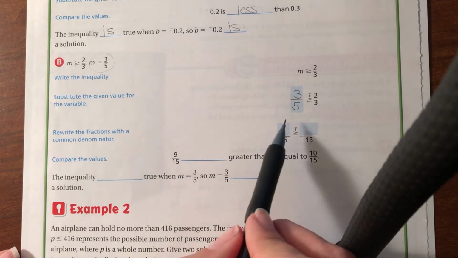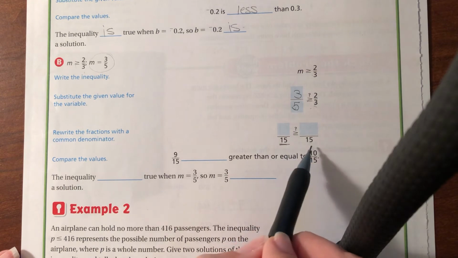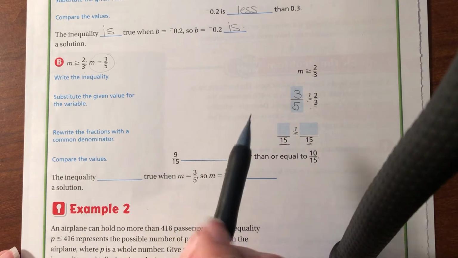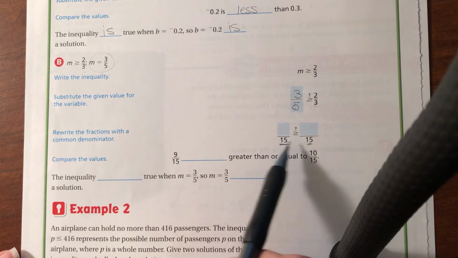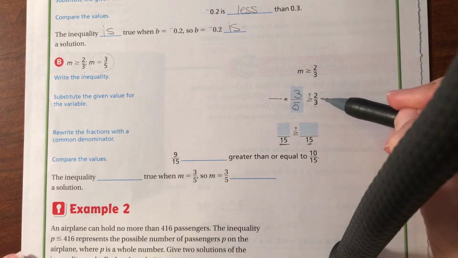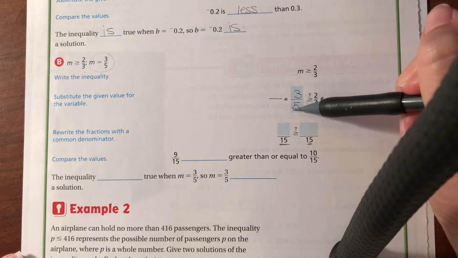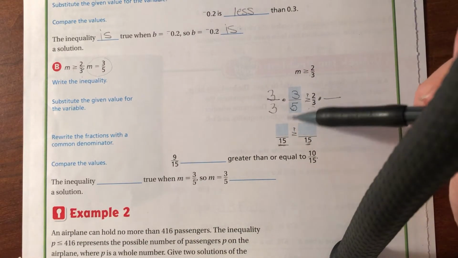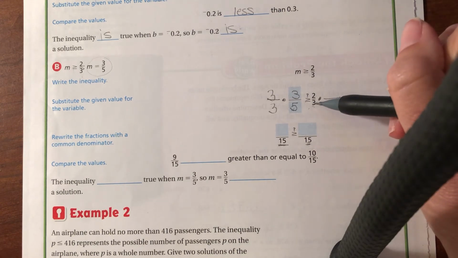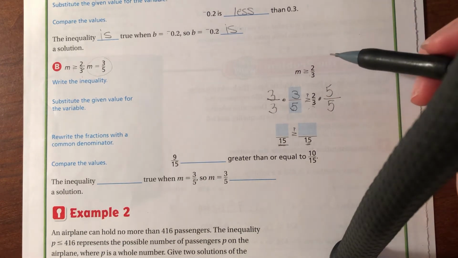Well, what they did was, because our denominators are not the same, we can't actually compare them. So they chose the least common multiple for our denominators. So we'll multiply both sides by a number to get 15 in the denominator. So 5 times what gets us to 15? 5 times 3. So we're going to say 3/3. And then what times 3 will give us 15? 5. So we're going to say 5/5.